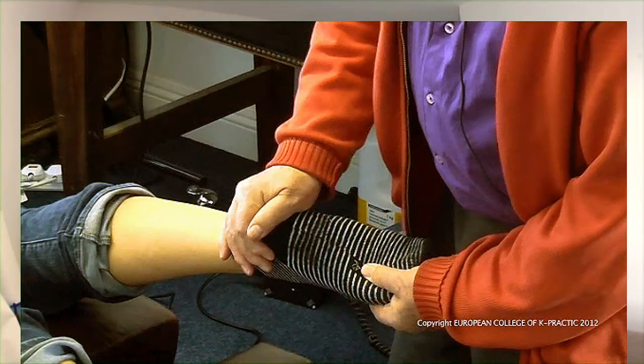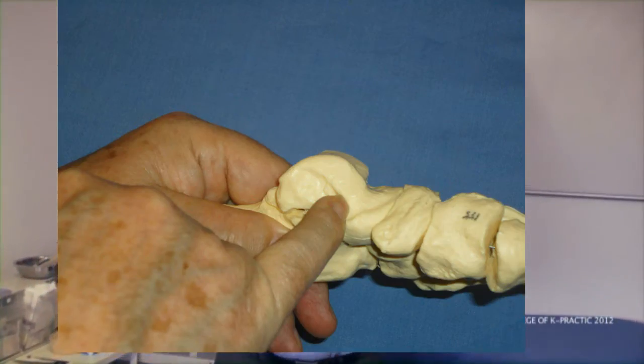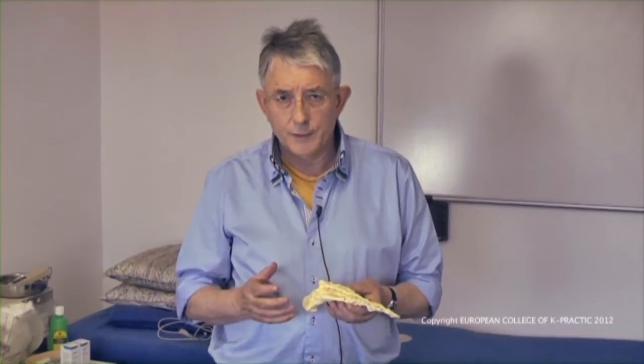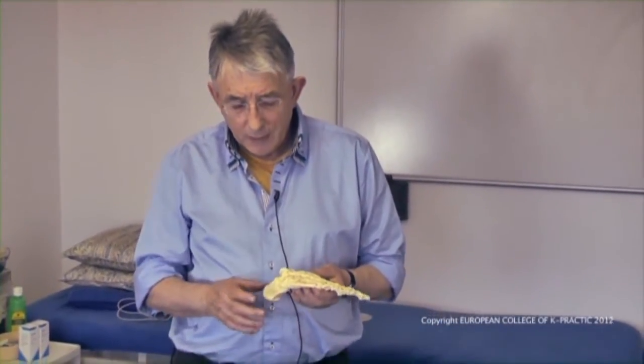There are a few syndromes that occur which will be the most frequent syndromes. There's a hierarchy in the bones of the foot.